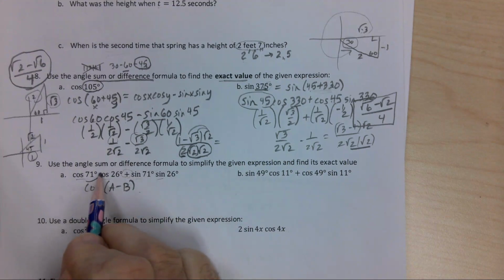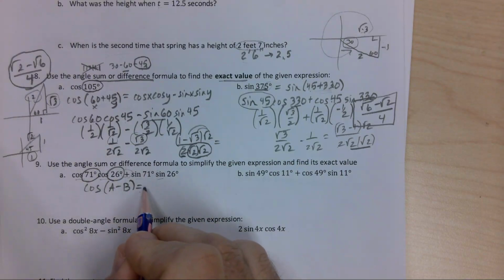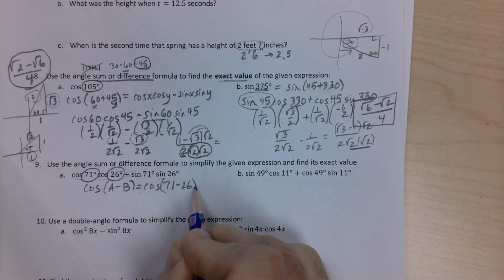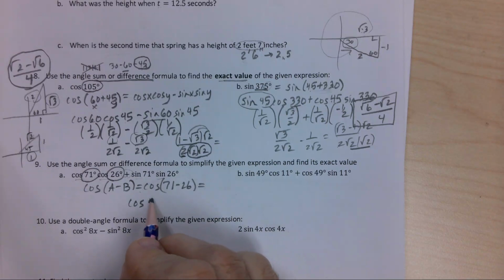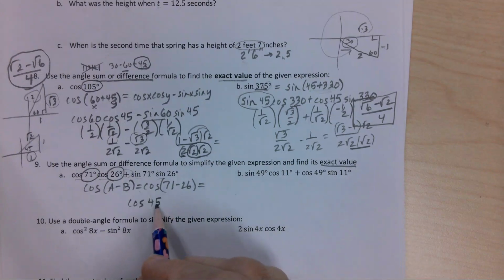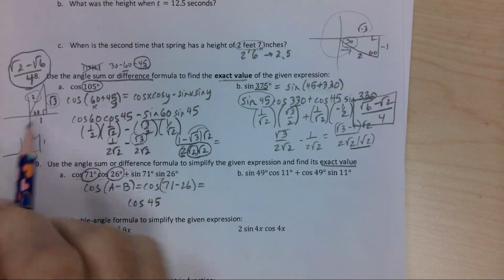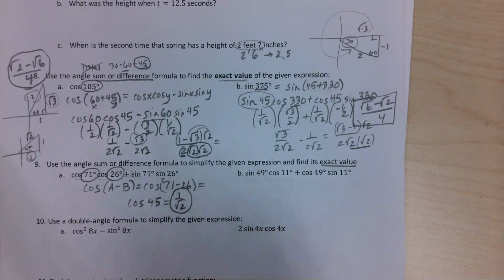So there's my a, there's my b. So we just got to subtract. So that'd be cosine of 71 minus 26. Hopefully I don't screw this up. What would that be? 45. And then it says find the exact value, meaning you're not done. Well, I can just take that drawing, steal it. Cosine's adjacent over hypotenuse. And that's how you're supposed to do it, and that's your final answer.